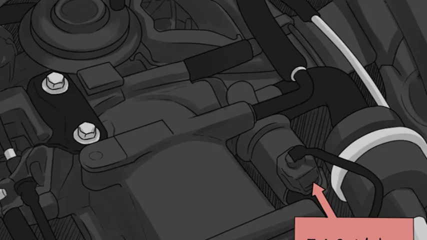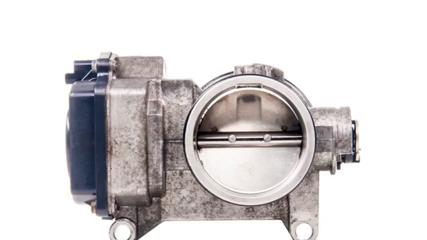So, if you're experiencing this code, or you're just curious about what it means, be sure to check out this video. The P0518 code indicates a malfunction in the air control circuit of your vehicle. This circuit is responsible for controlling the amount of air that enters the engine, which is crucial for maintaining optimal performance and fuel efficiency. When the P0518 code is triggered, it means that the powertrain control module, PCM, has detected an issue with the air control circuit.